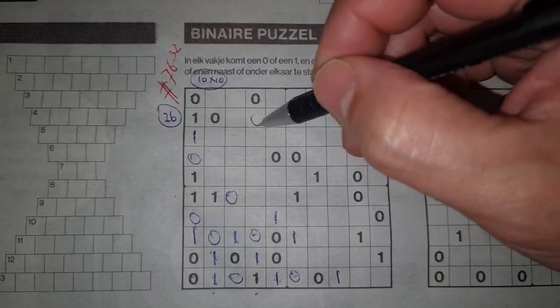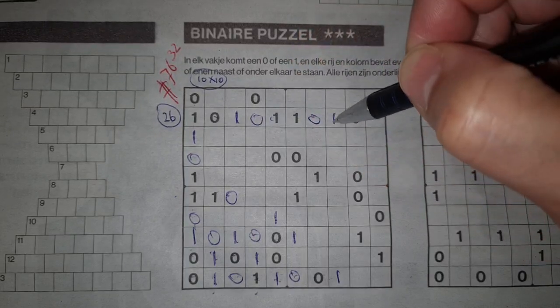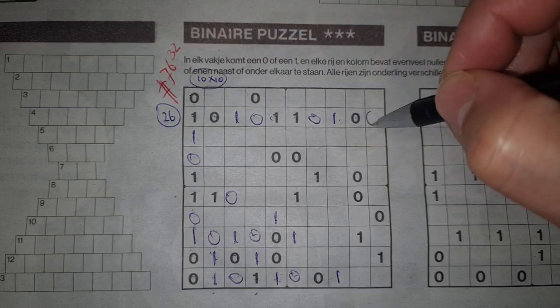Then double 1, here no, there no. Between two O's comes in 1. Between two O's comes in 1. 5 ones we have here. So the rest are O's.